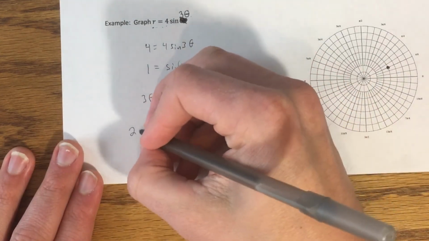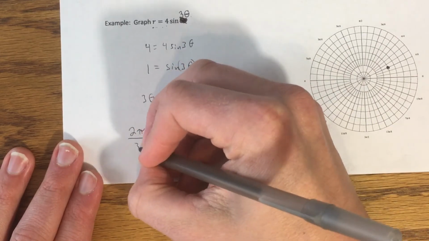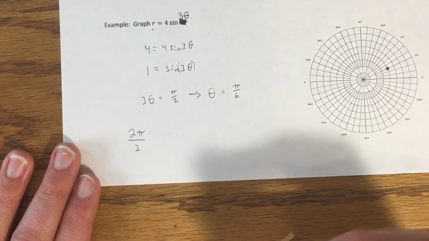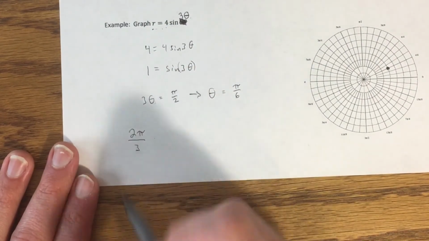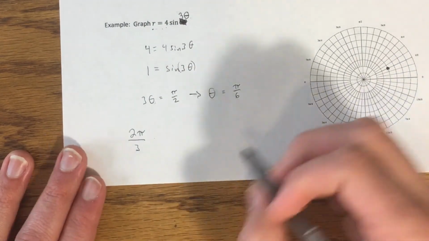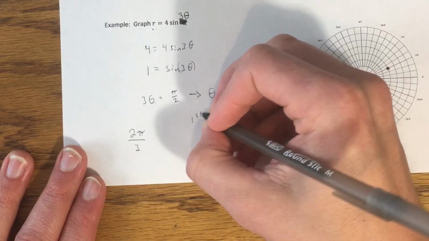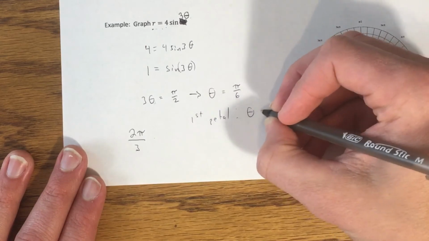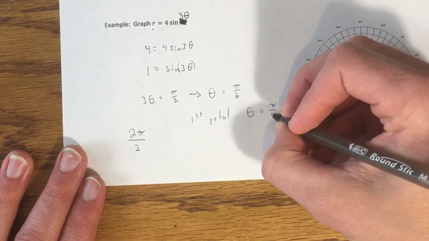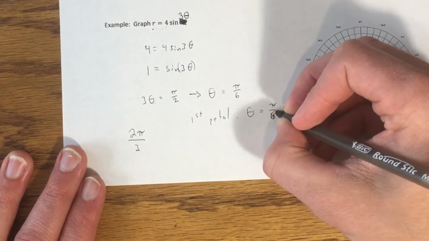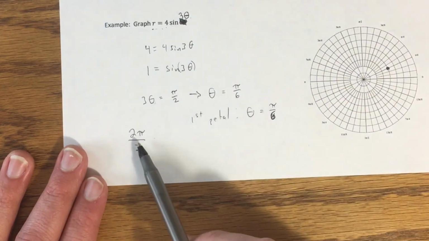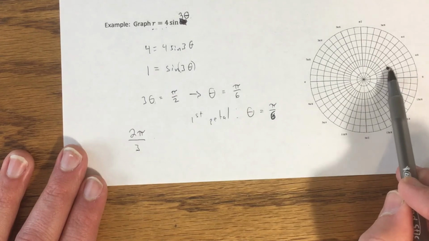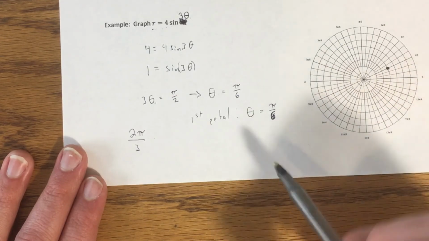If I think of the full circle as being 2 pi, and I want to divide that into 3 equal pieces, that's going to give me 2 pi over 3 spacing between each petal. Now for my first petal, theta was equal to pi over 6. I don't know why I wrote pi over 4. This spacing here tells me what to add to this to get from this petal tip to the next petal tip.